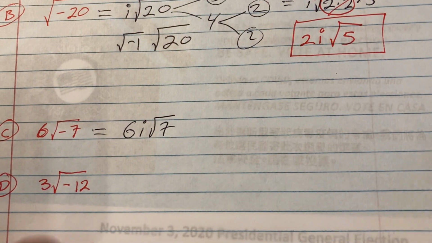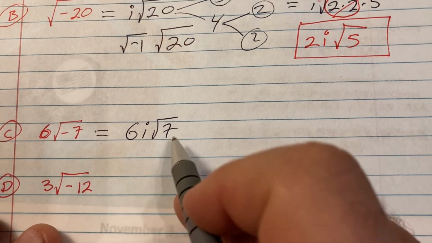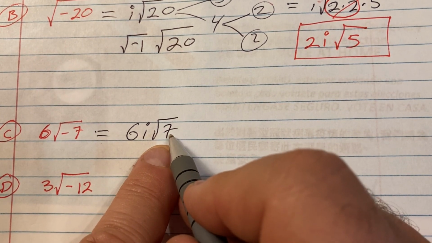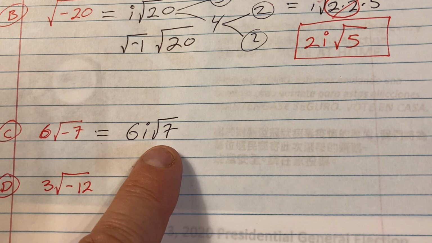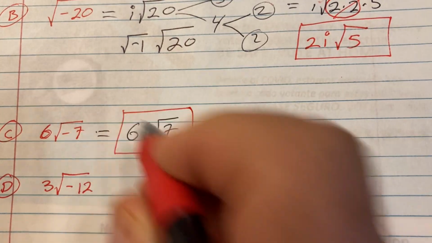So we're going to write it as a decimal. In this case, we are not writing it as a decimal. We're writing it as an exact value. So 7, that's a prime number. So that cannot be simplified. That is your answer.